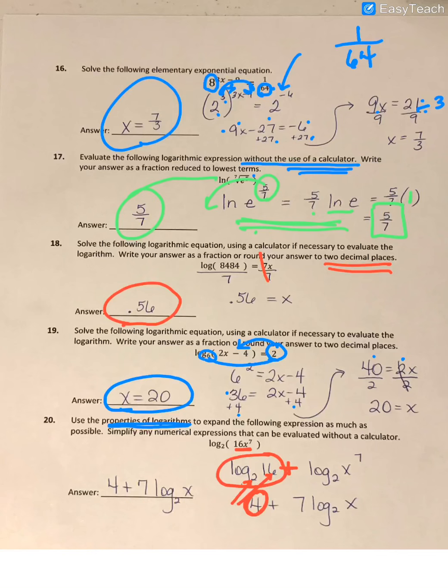And then when I get over here to the log base 2 of x to the 7th, remember with powers you can pull them down in front of the logarithm. So I pulled the 7 to the front, and then it was multiplied by the log base 2 of my x, which was left over.